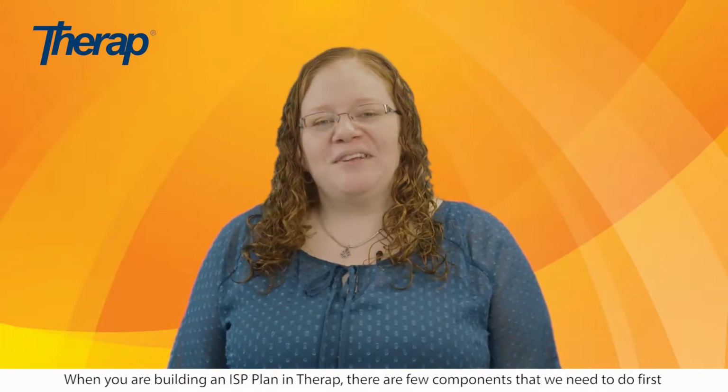New York ISP plan. When you're building an ISP plan in Therap, there are a few components that we need to do first before working directly in the ISP plan. We're going to start by showing you those first.